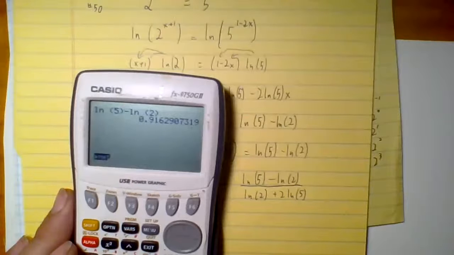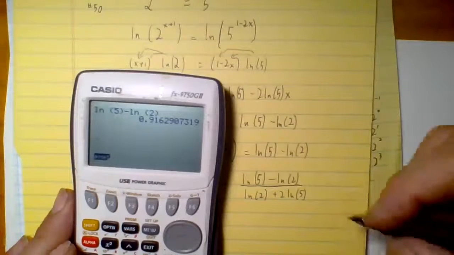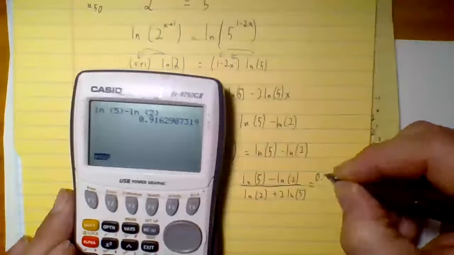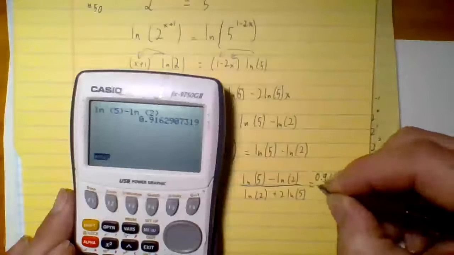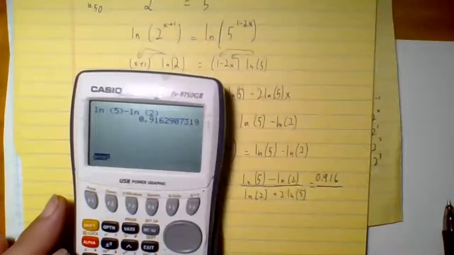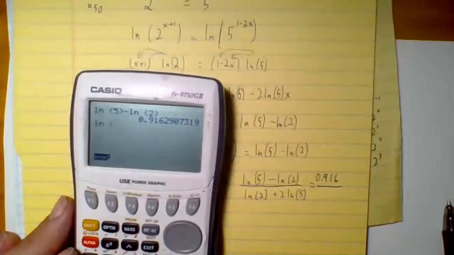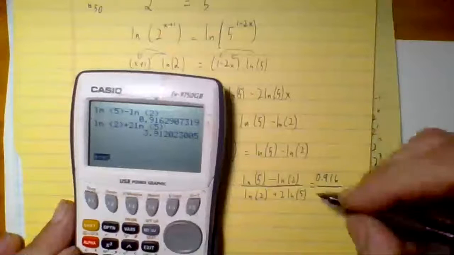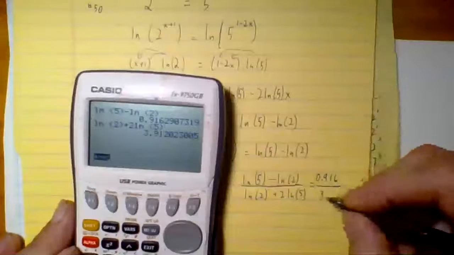See what that is. I don't want to try to do too much in a calculator at the same time. But that says that this ends up being 0.916. And then we're going to do the denominator separately. ln of 2 plus 2 ln of 5. ln is one of the logs that's actually on the calculator. So these aren't hard to do. It's 3.912.